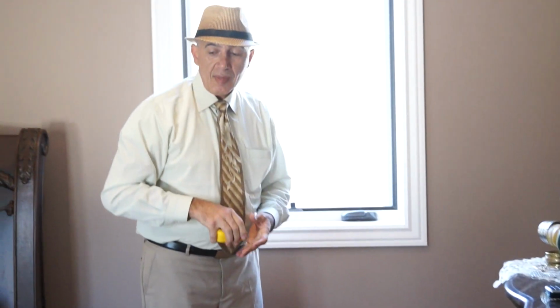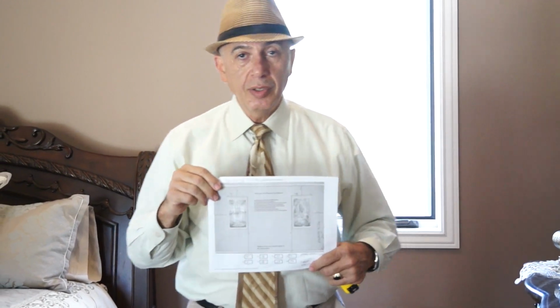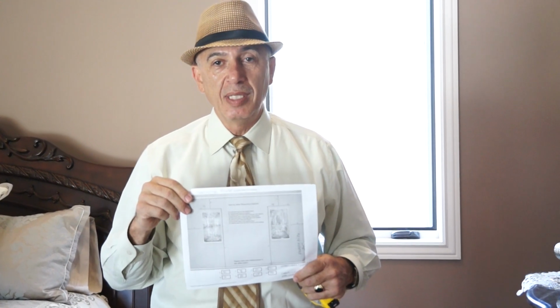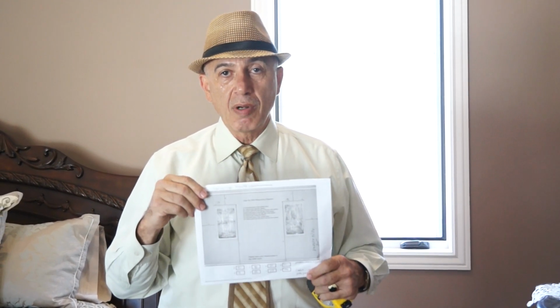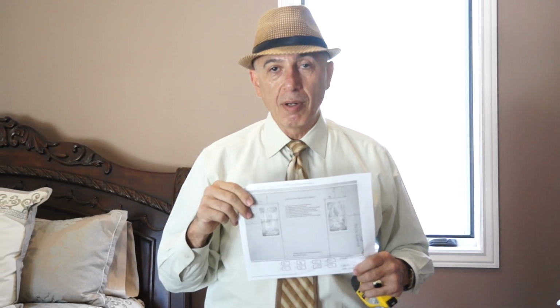So once you provide us those measurements in the diagram that's been provided to you, then we can gladly go ahead and deliver the product to you exactly according to the measurements, with the installation instructions that will tell you where the brackets will go so your drapes come out perfect.